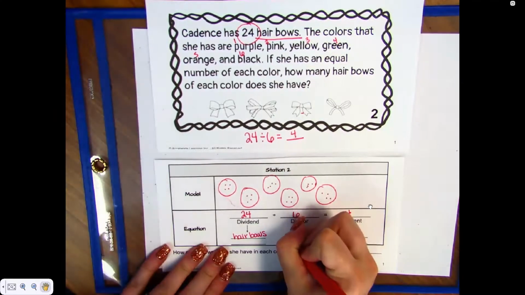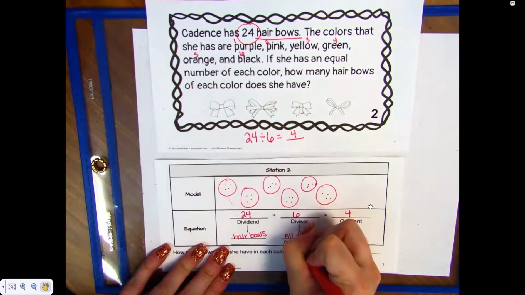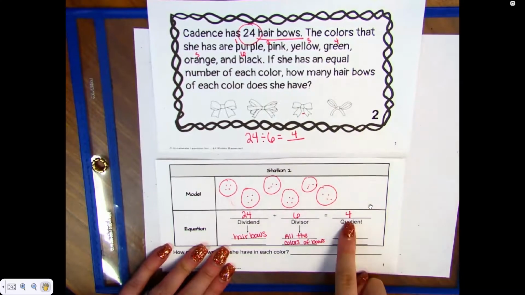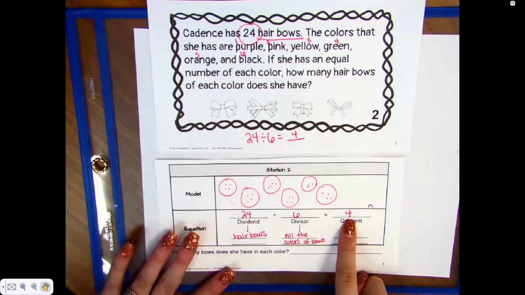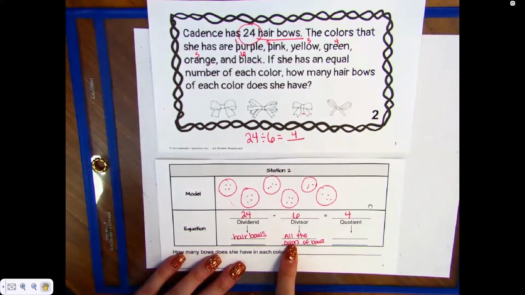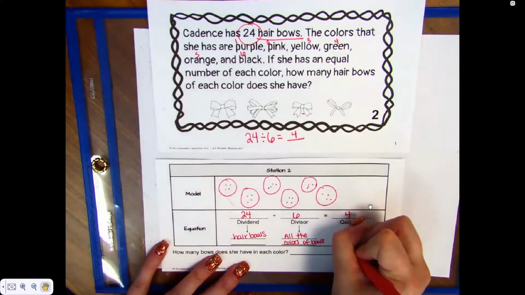So this would be all the colors of bows. So then 4 would be how many she has of each. Camila? Bows of each color. How many she has of each color?